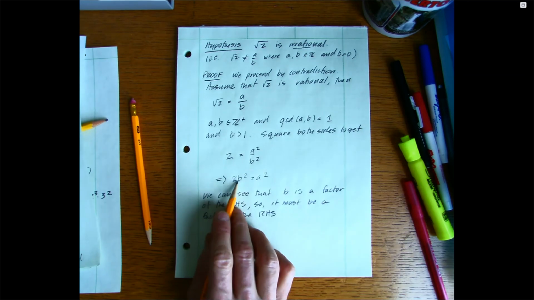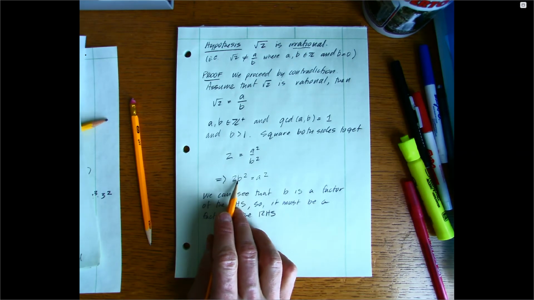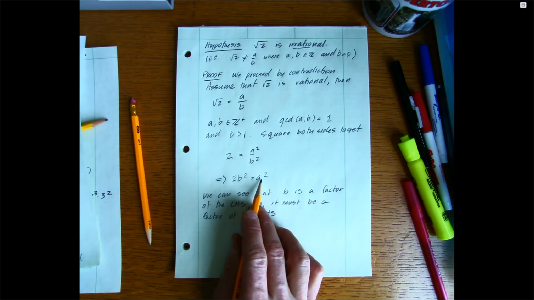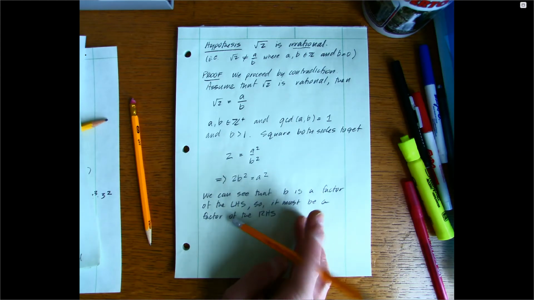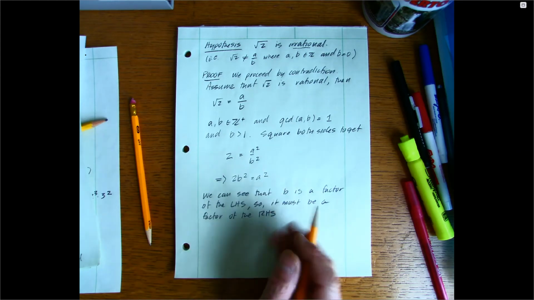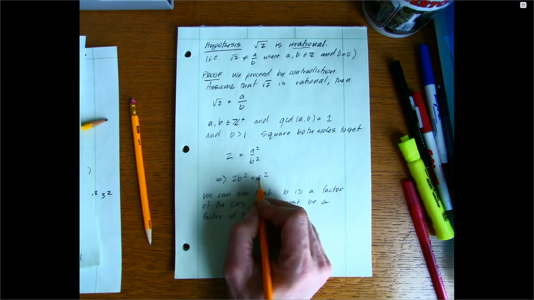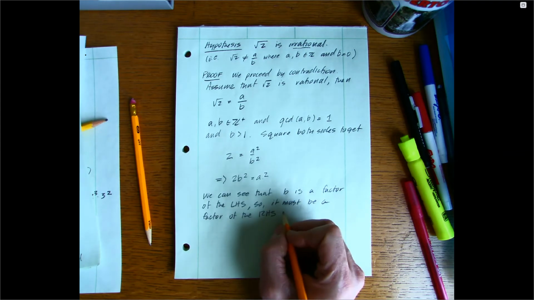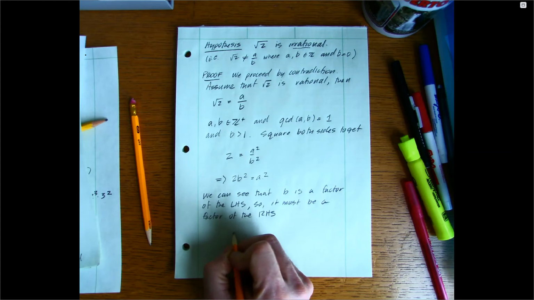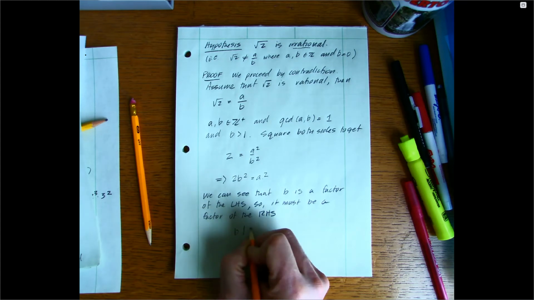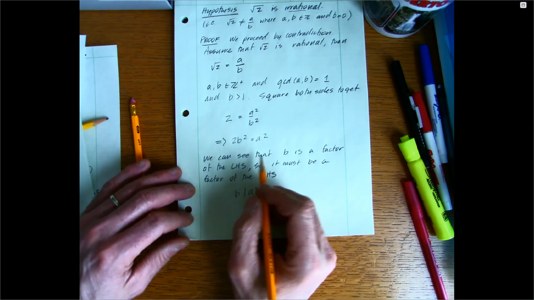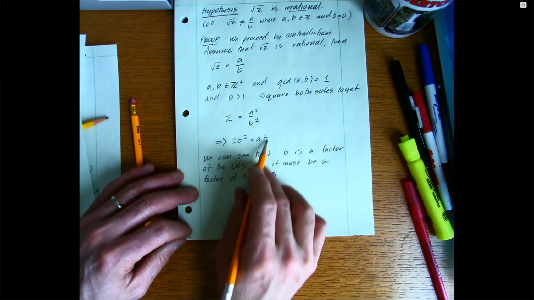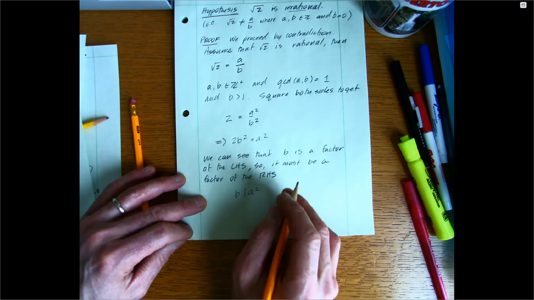In other words, if there's a factor of b over here, then there must be a factor of b over here. So what that means is that b divides a squared, right?